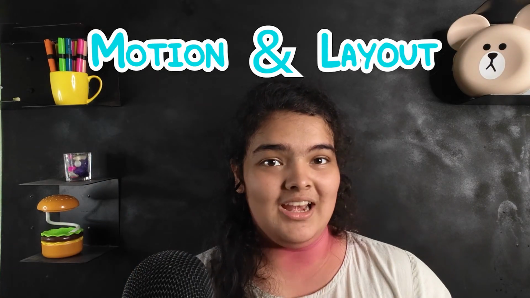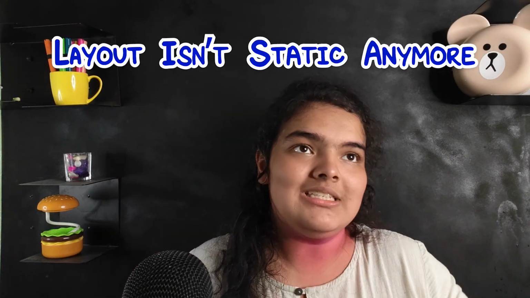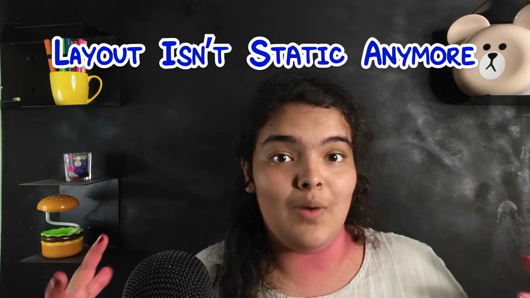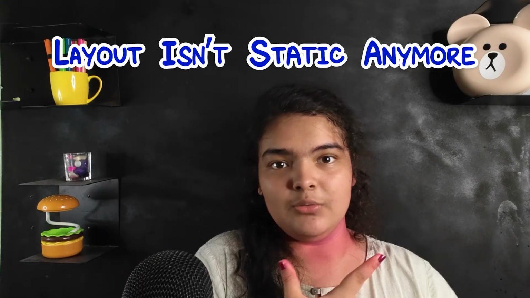Welcome to the final module, where we're going to move on to something that separates intermediate designers from advanced designers: motion. Because layout isn't just static anymore. Print media was static, but layouts, websites, UIs are getting interactive and full of animation and motion, so it's really important that you get the hang of that as well.